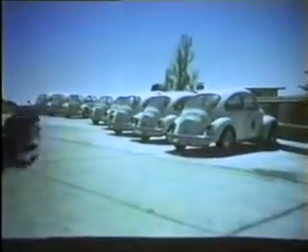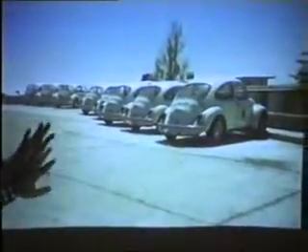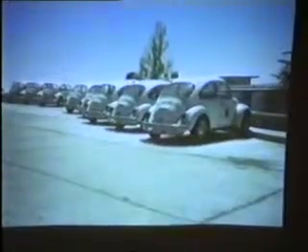But anyway, now they have replaced those. This was '97. Now they have Toyota cells. So it's not fun anymore. But anyway, this was just a great picture.